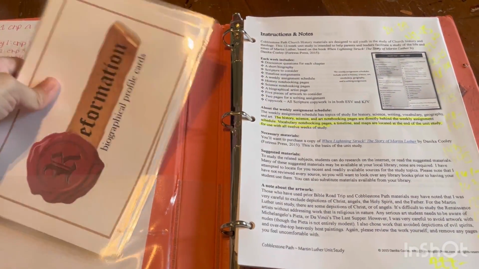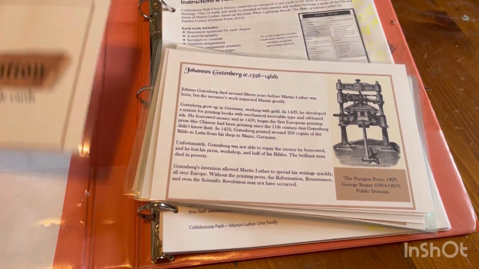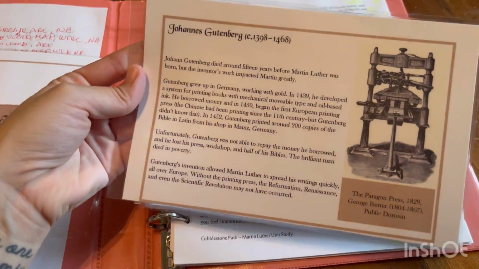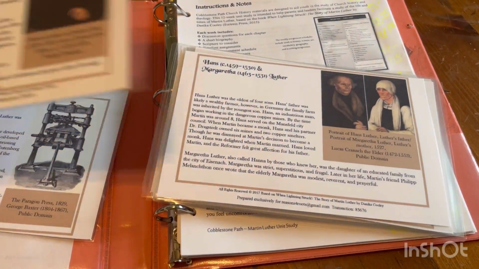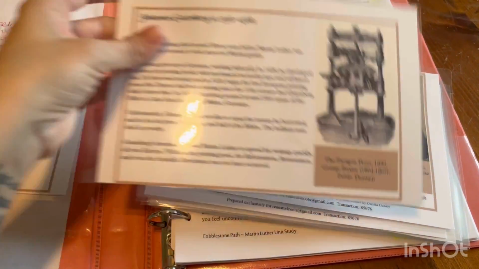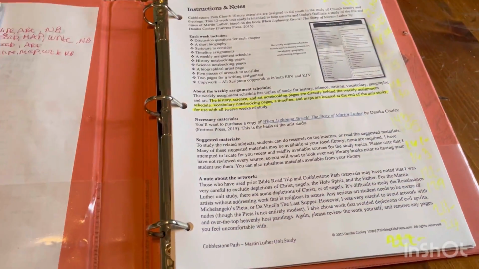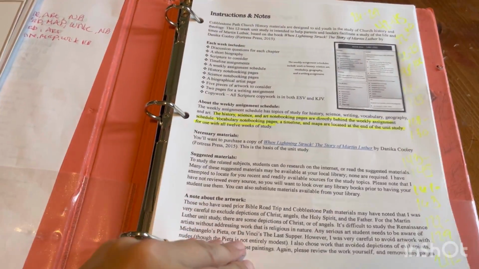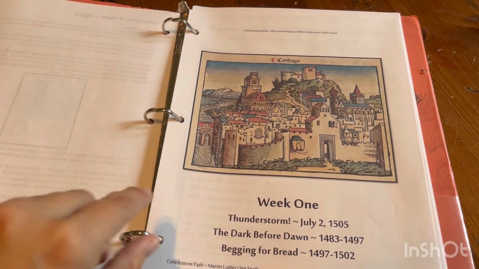So also, she offers these Reformation bio profile cards, which I thought were really neat. They just give you a profile of different reformers. I printed these off and laminated them, and we will use them along with the study. Okay, and so here is just instructions and some notes.